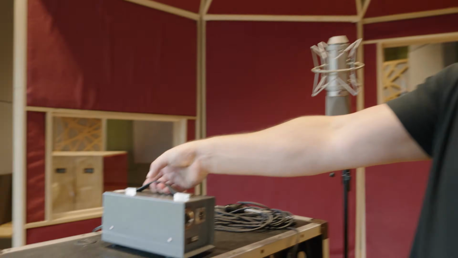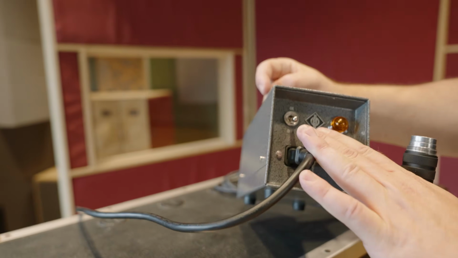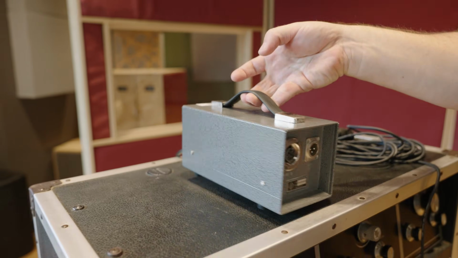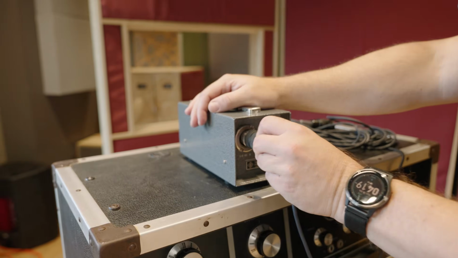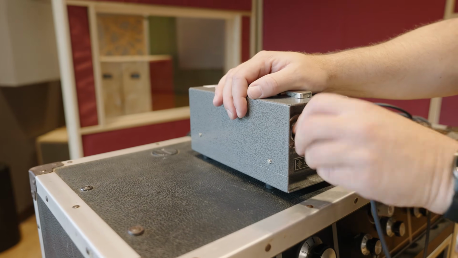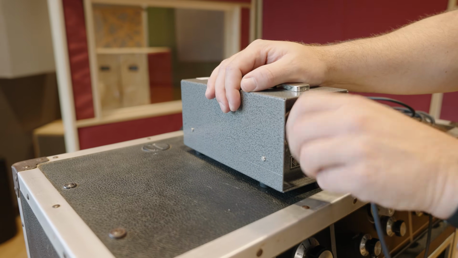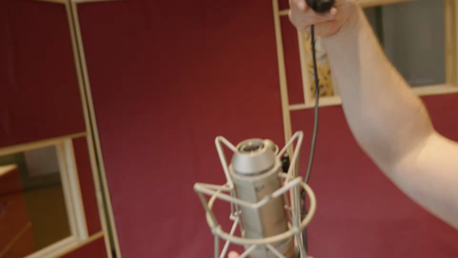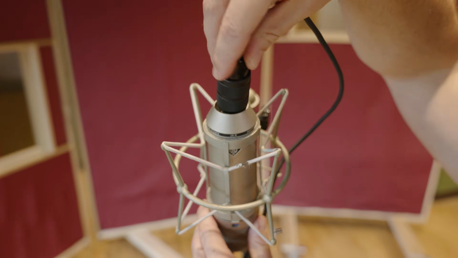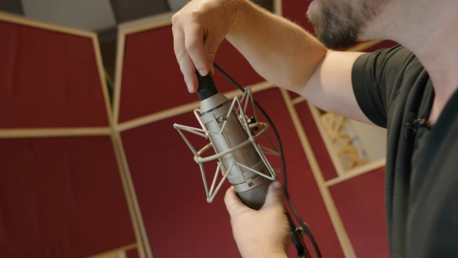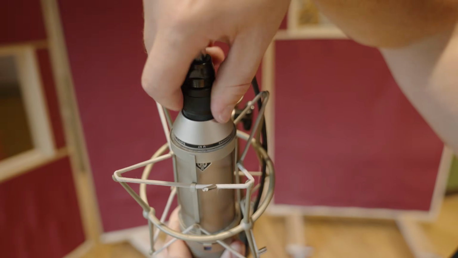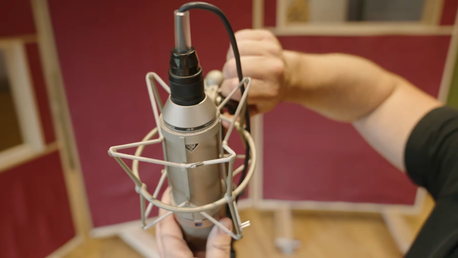So on the power supply, you want to make sure that your power is off before connecting the microphone. Now we're going to connect the cable. We're going to insert it and screw it in. You need to make sure that is a solid connection. We're going to take the other end, put it into the top of the tube microphone. There we go. Screw that in to the base.